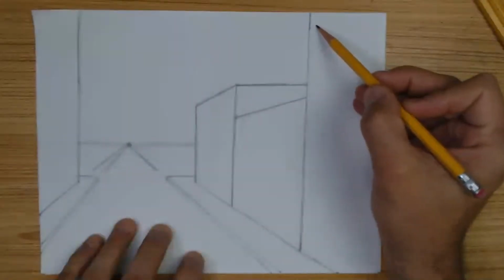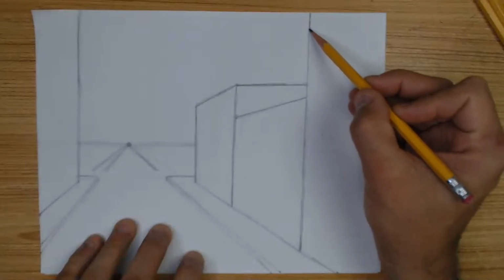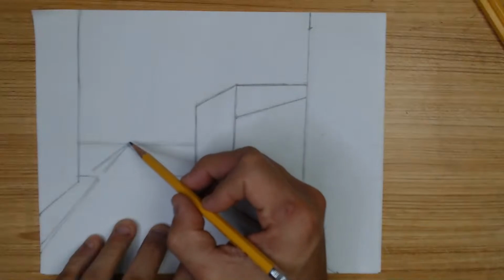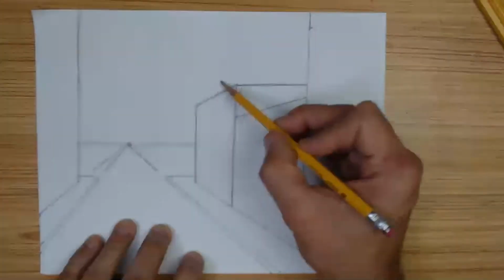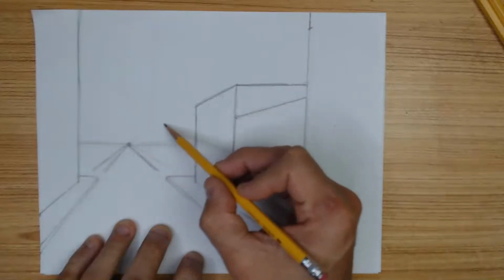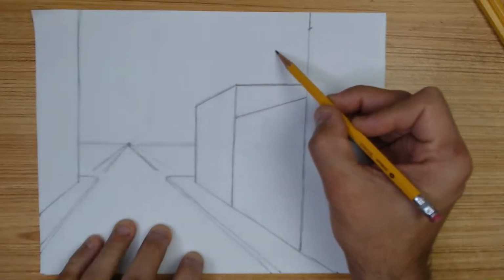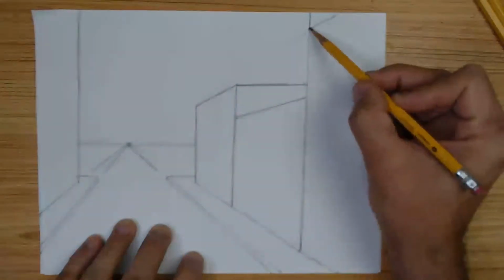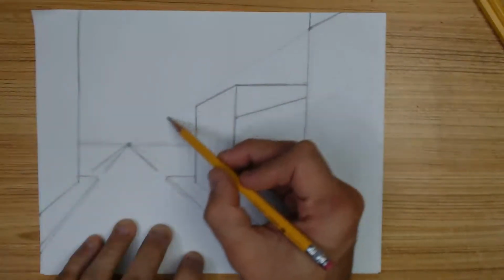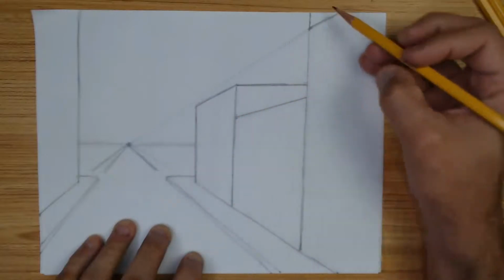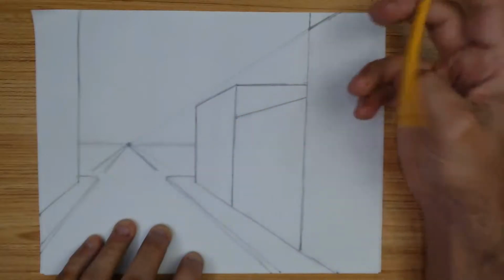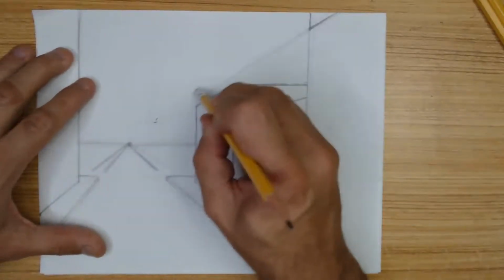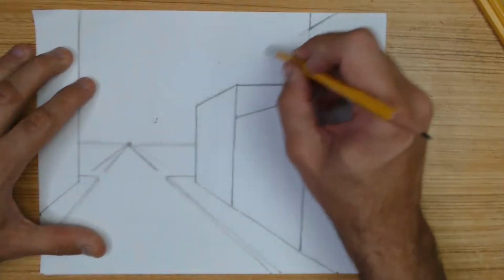Let's put an end to this one here so it has a roof. So maybe about here, I'm going to draw a line from the vanishing point. Oop, it's got to go lower. Maybe about here. There you go. With a ruler, it will be more of a straight line, but it's okay.